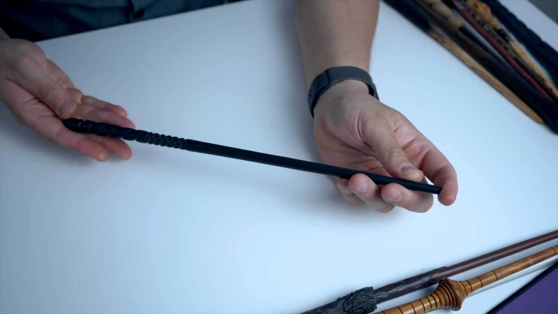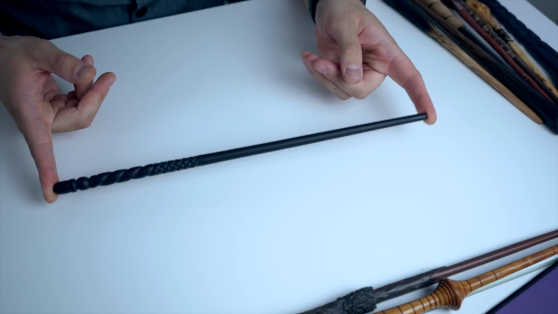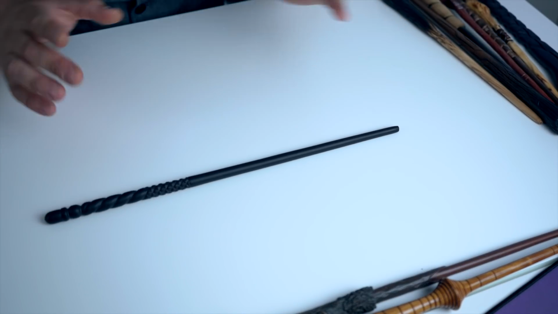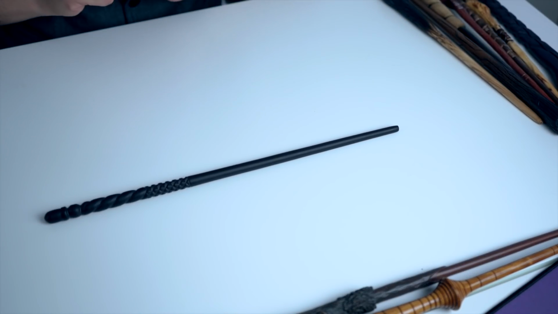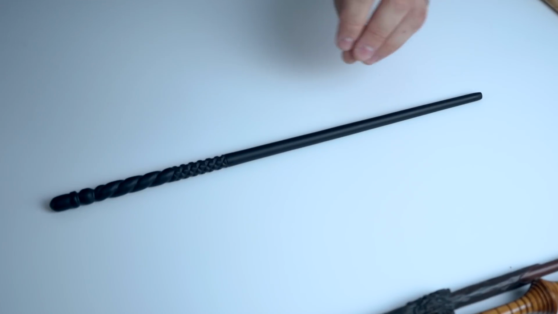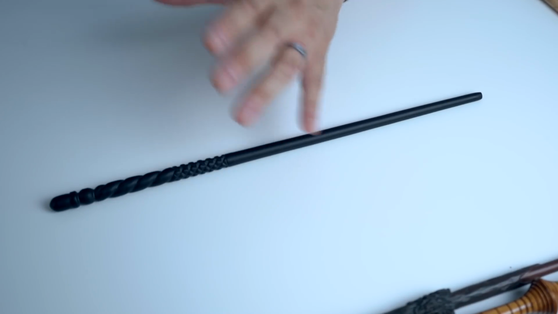So that being said, I'm sorry to all of you guys that make lathe only style wands with not a lot of character. You guys just bang them out as fast as you could. Anybody could do that. So that's why I don't like it. Here we have Ginny's wand, which as you can tell, it is very, very straight. It still has somewhat of a conventional style, minus the guard.